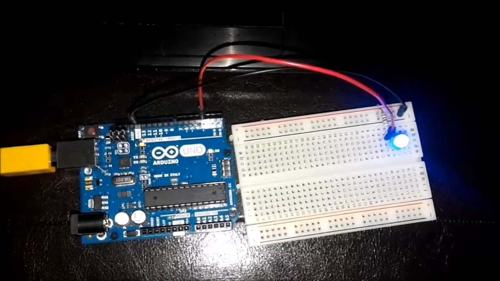My sketch looks like this. It's just a basic sketch, so it says void setup, pinMode, 3, OUTPUT. So it's setting the LED as an output device, and then you come down to void loop and it uses analogWrite LED, 127. That lights the LED at various brightness levels by changing the value.